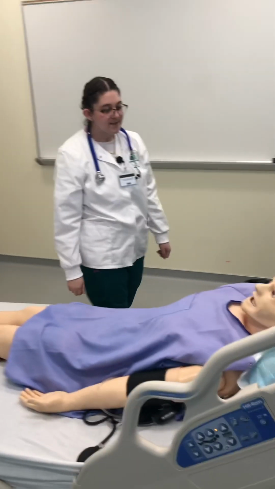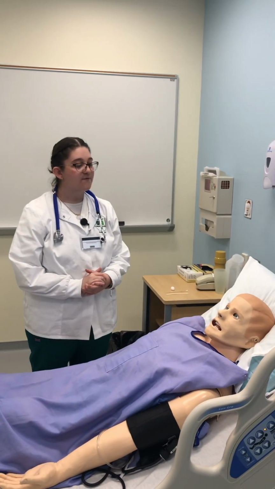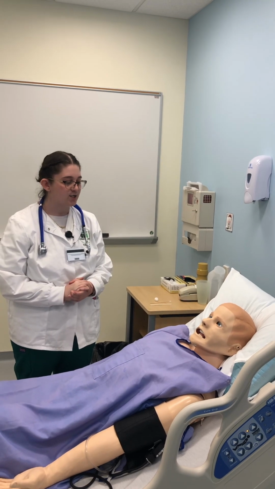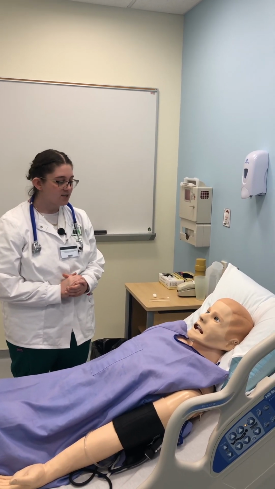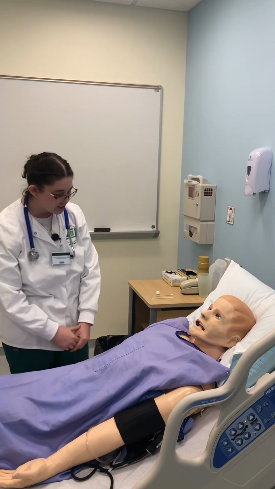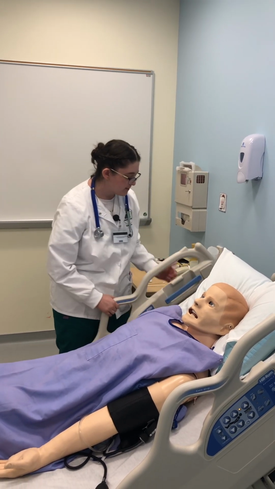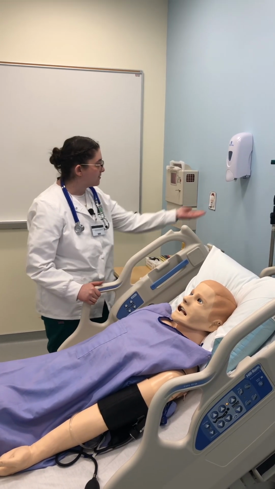Thank you. I'm going to ask the patient if they need anything from me before I leave, because we have completed a full head to toe assessment. And they say they don't. I'm going to give the patient a call light and a reach to ring if they need anything. I'm going to raise the bed rail, and then I'll just foam out.